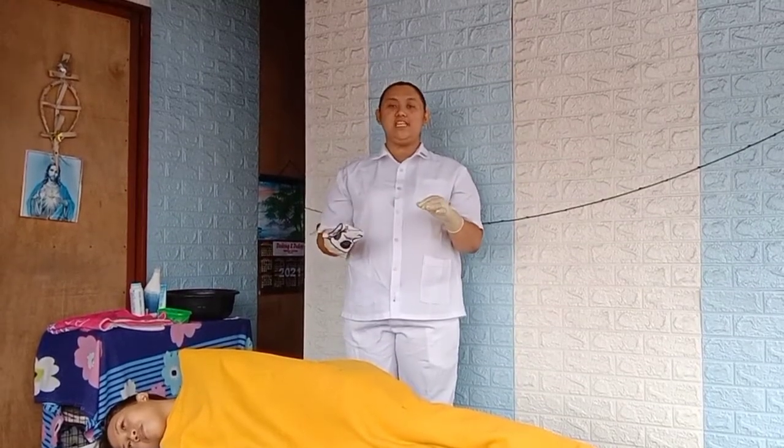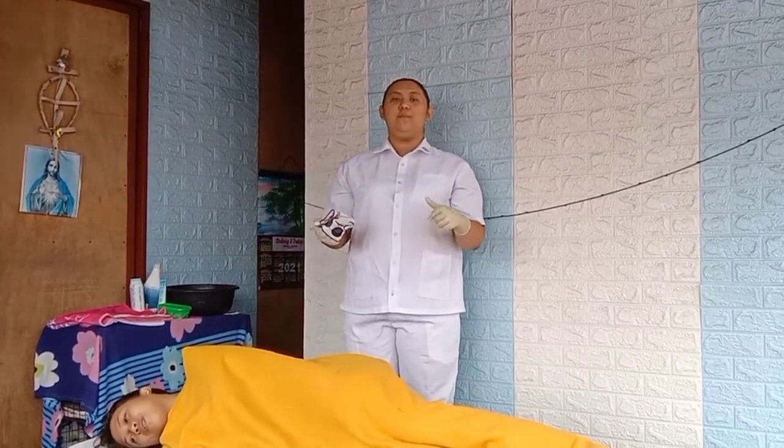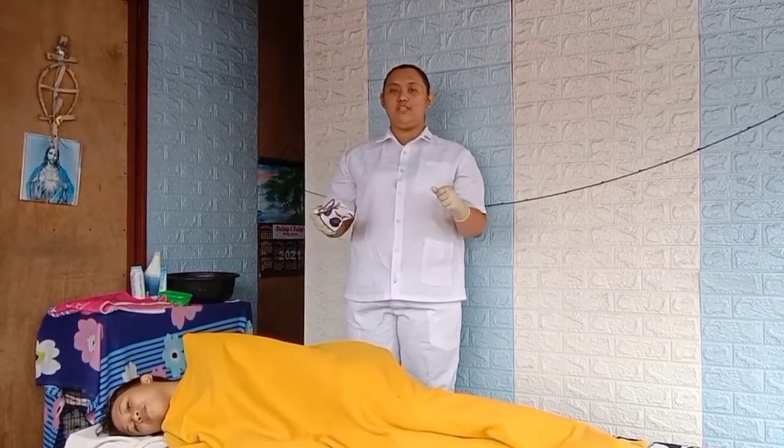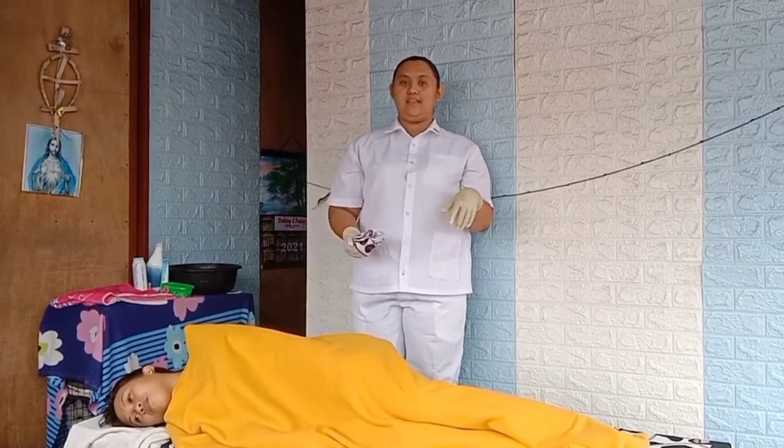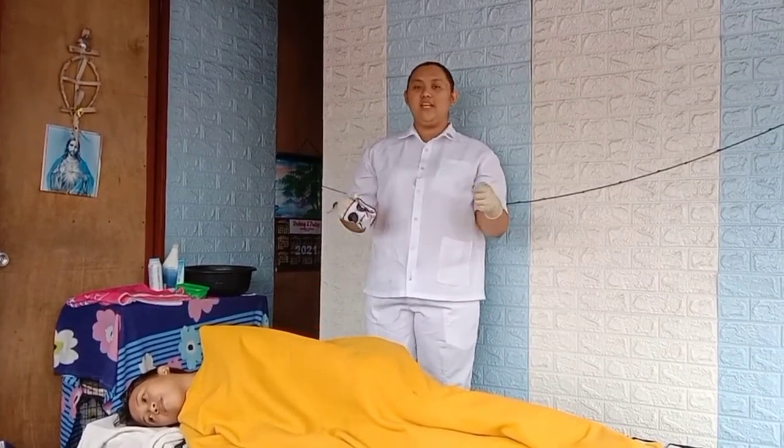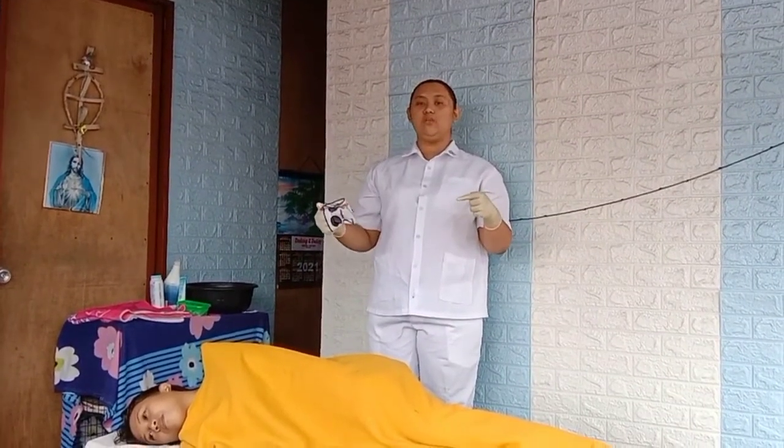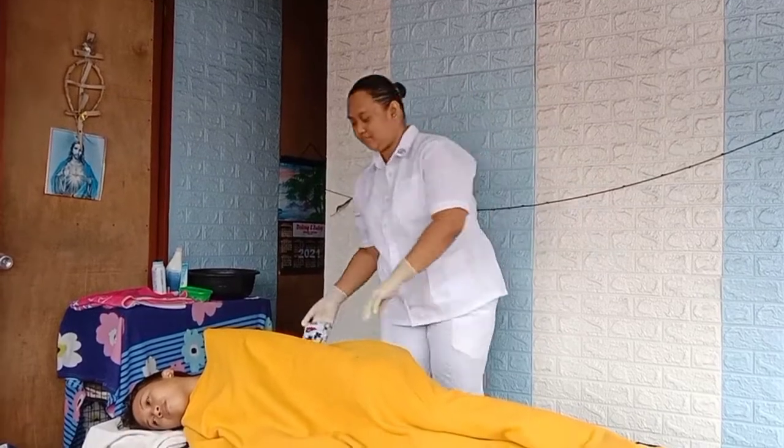Remember, if the patient's skin is intact, remove and discard gloves if used. Perform a back massage now or after the completion of the bath. Give the patient pressure to give some relaxation, but you need to ask if the patient would like it or not.